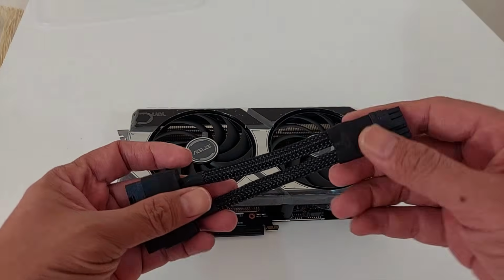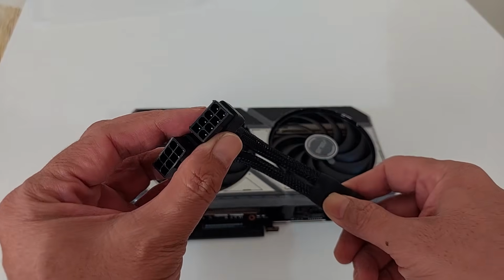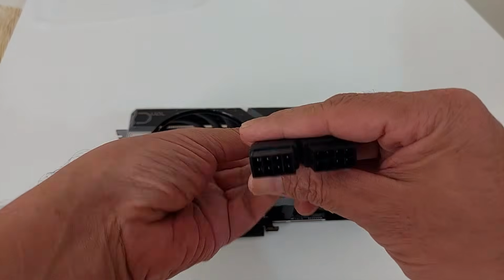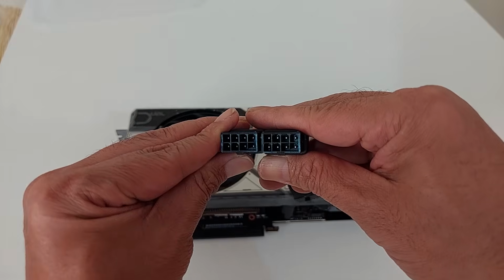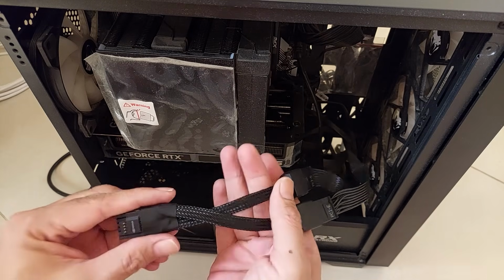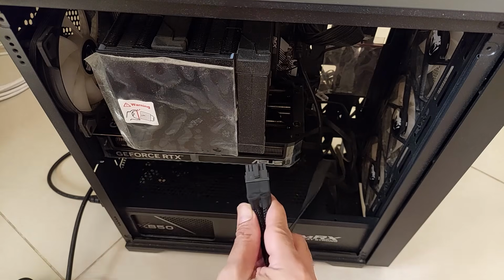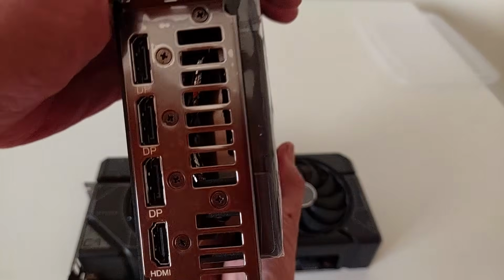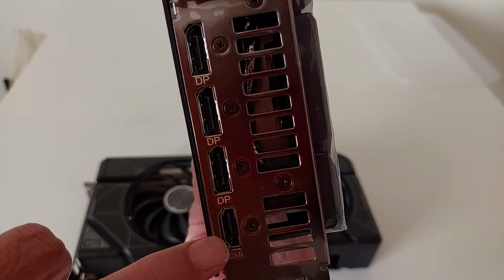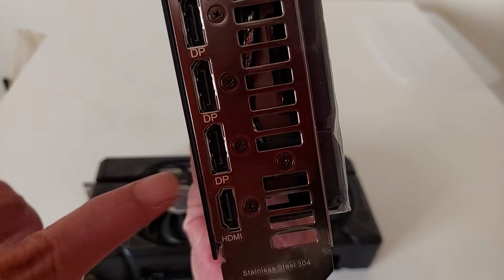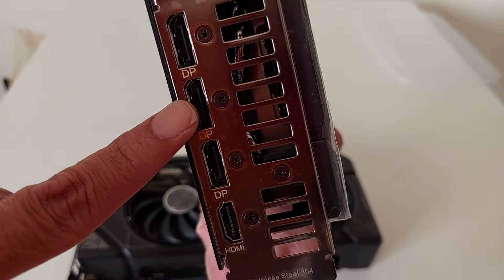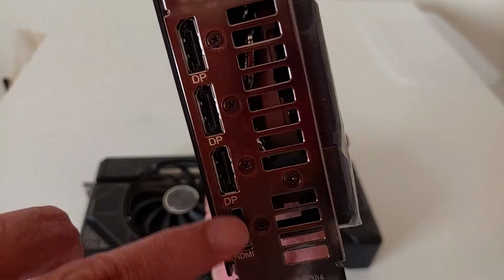This graphic card also comes with adapter cables. This is 12 pin plus 4, and this is our old system power supply 8 pin, so you can connect your old power supply into this 12 plus 4 socket. Also, I think it's the same: we have 1 HDMI and 3 DisplayPort. The difference is only the position: on the 4070 it is here, and on the 5070 it is down here.